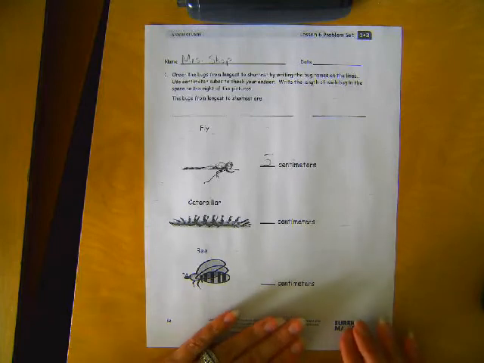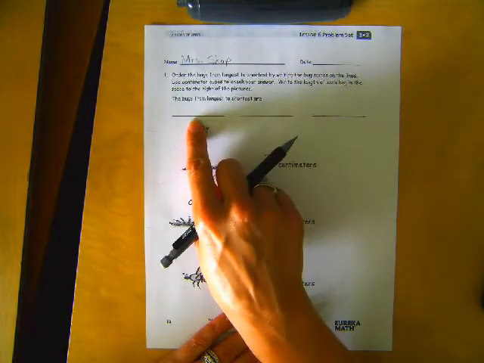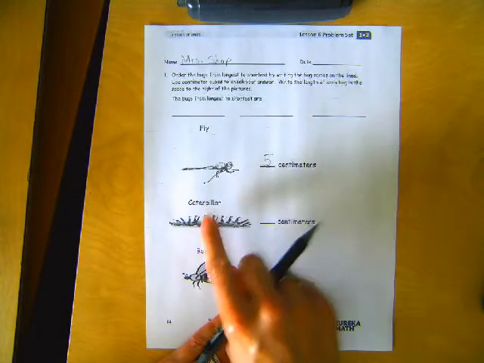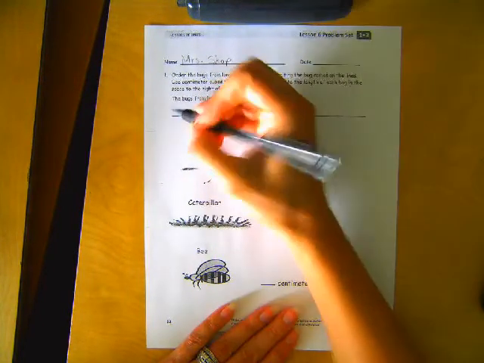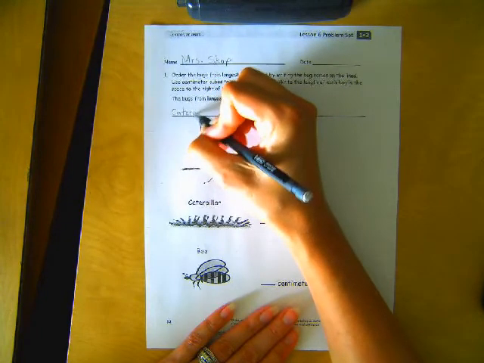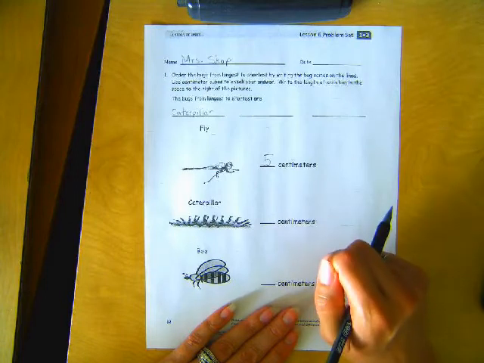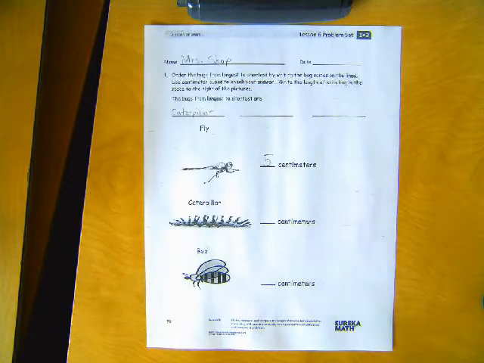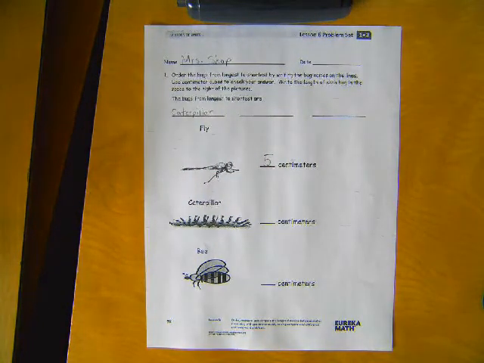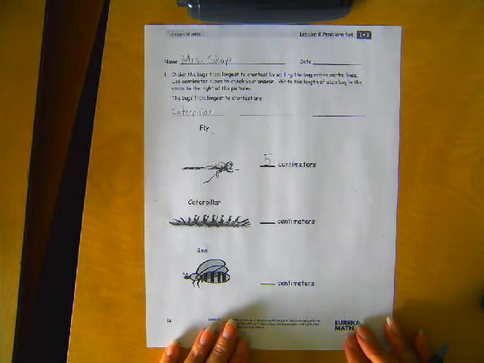If you're not done yet, you can pause and finish. But our next step is to write the bugs from longest to shortest. So if your longest bug is the caterpillar, then you would write caterpillar on the line. Then write your next longest one and then your shortest one.